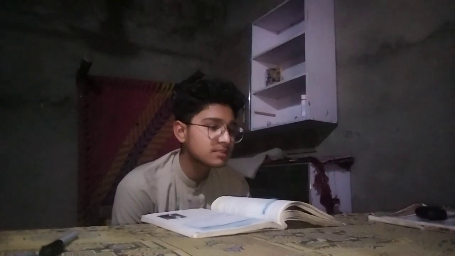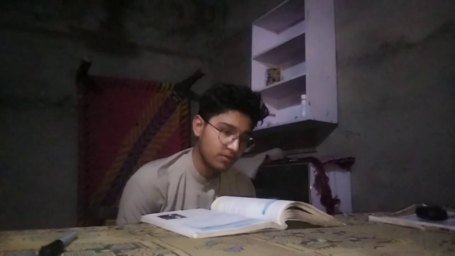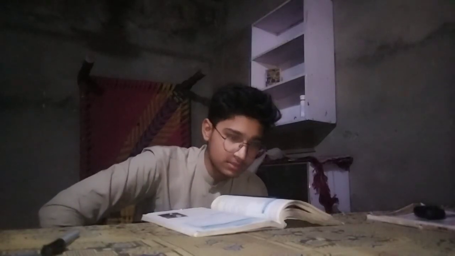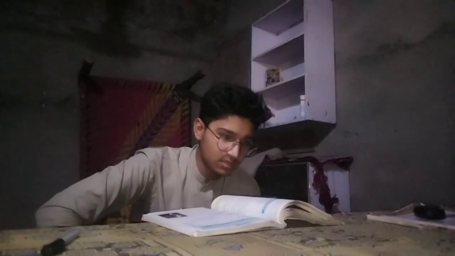Acetic acid, vinegar; ascorbic acid, amla; citric acid, lemon; lactic acid, milk, curd; formic acid, ant; oxalic acid, tomato; tartaric acid, tamarind.